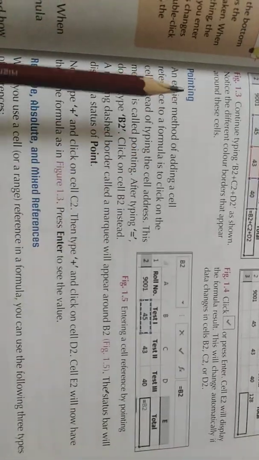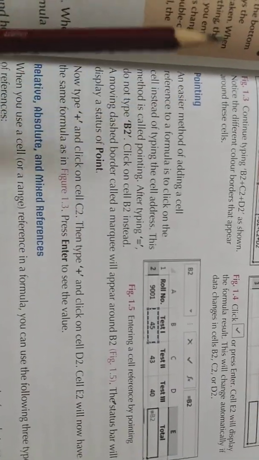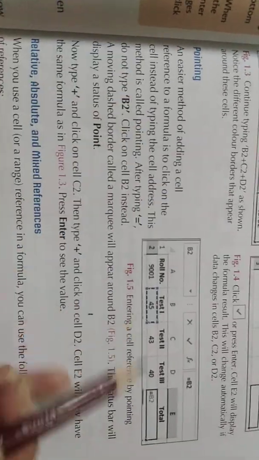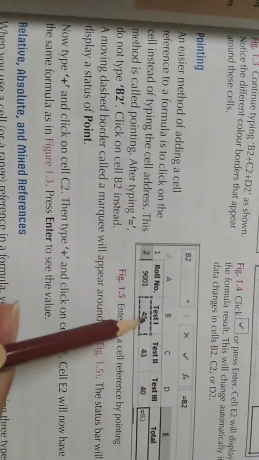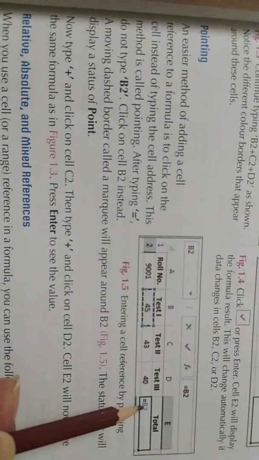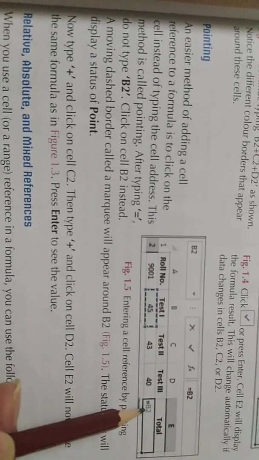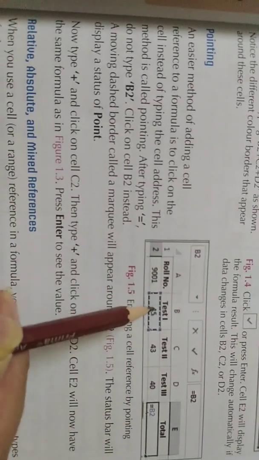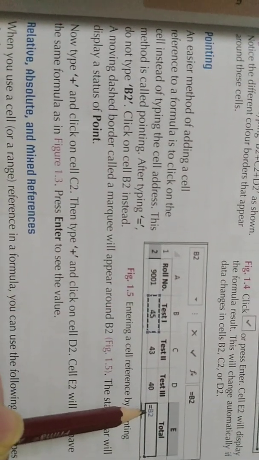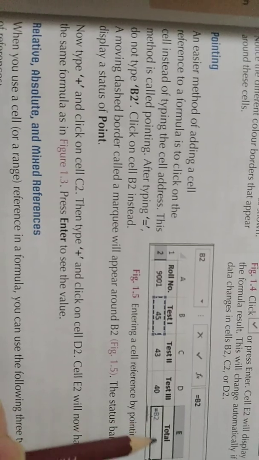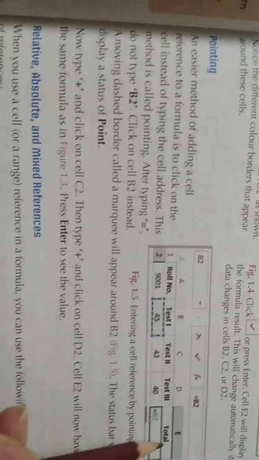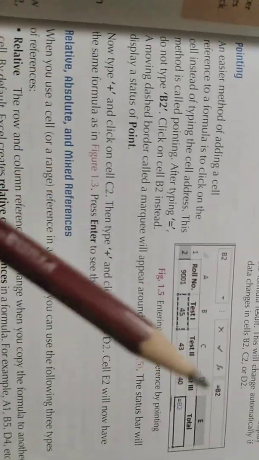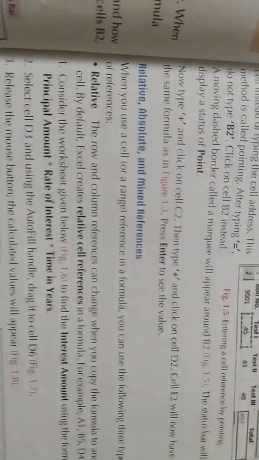When you give the formula here, it will get the total here. There is another method, which is pointing. You can also add the addresses of the cells by pointing on them. For example, first you have to select this cell. After that, press equals, then click this cell. The address will be written here. Then you press the plus sign, then this cell. So the whole formula will be written here, and you just press enter to get the solution.